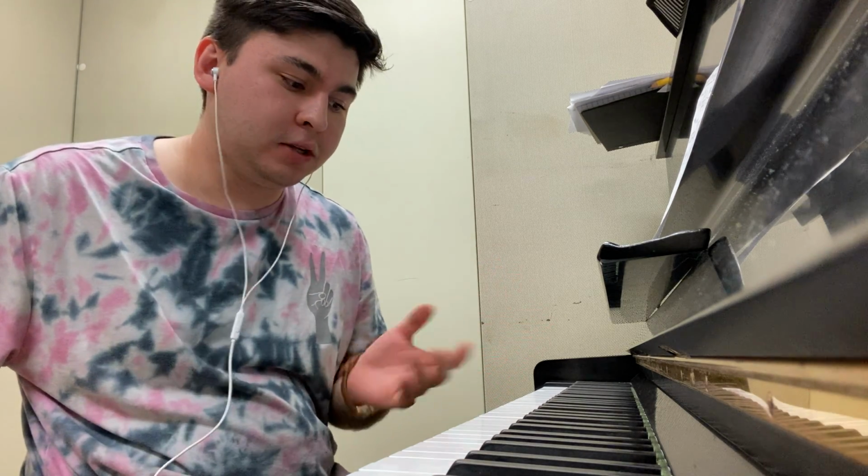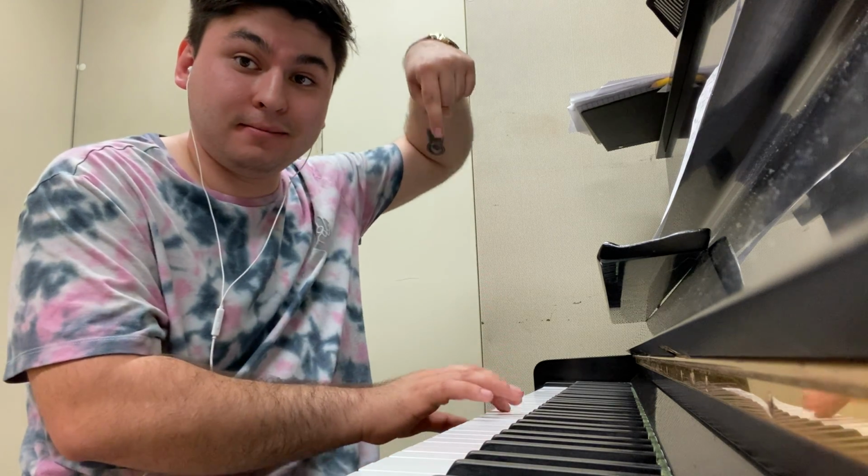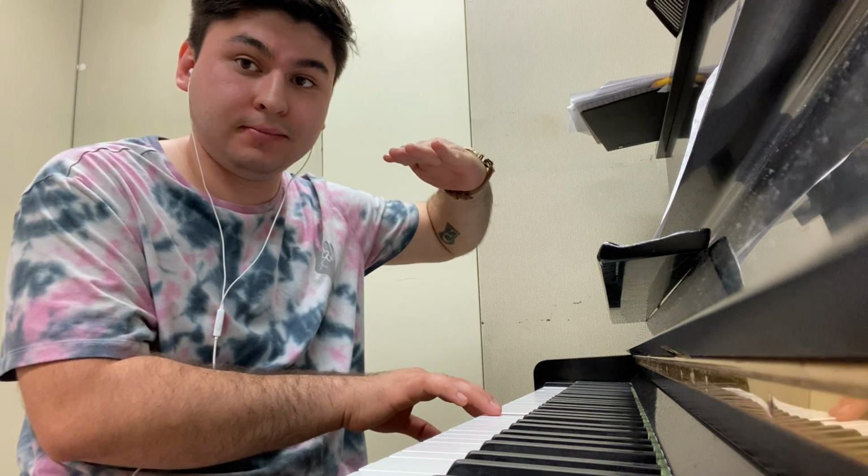So the difference between flat and sharp: this is C, this is C flat, this is C once again, and this is C sharp. So as you see, sharp raises it. So it's just C natural, then you're going to do C sharp, which raises it.